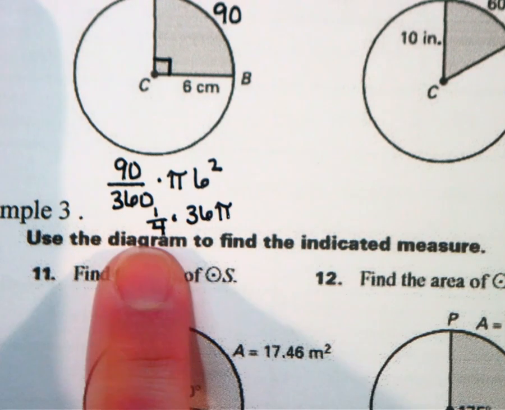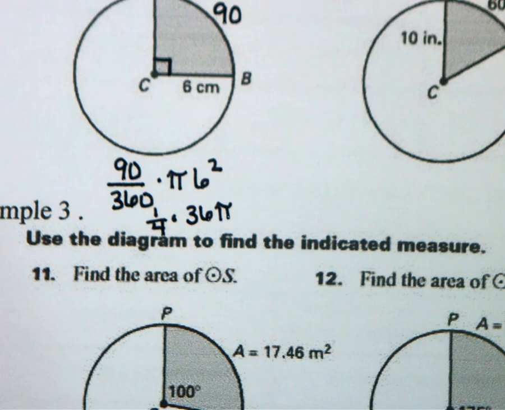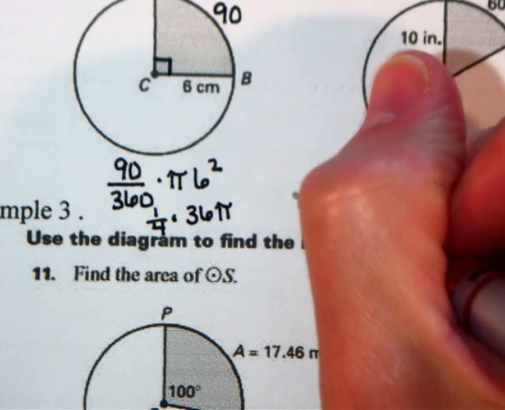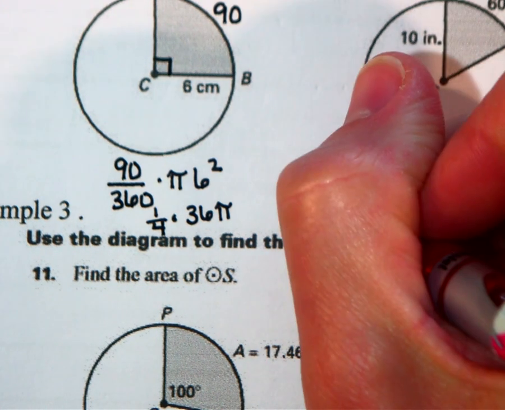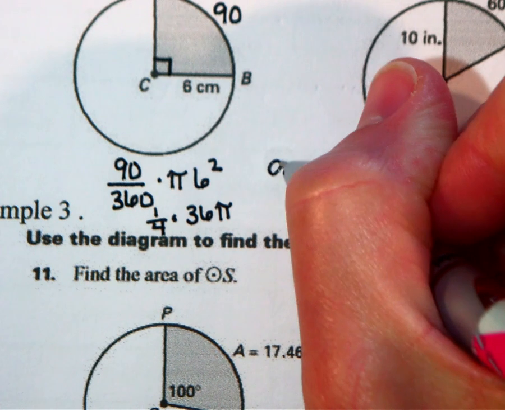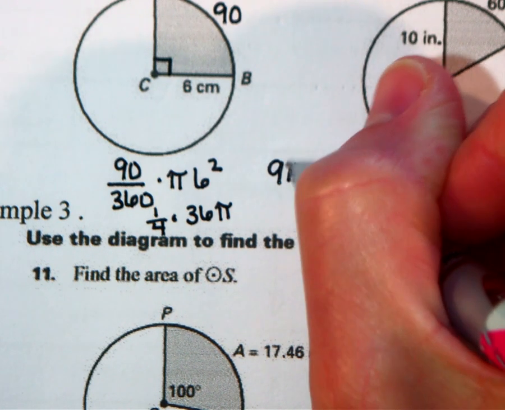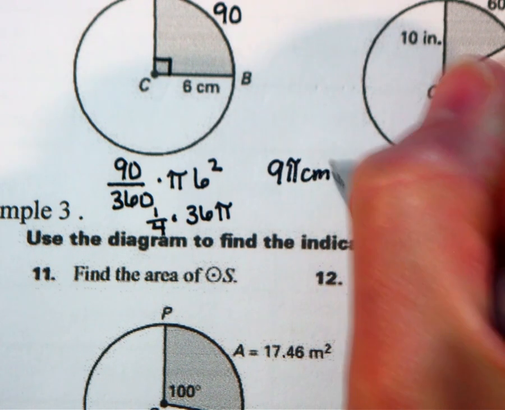So now we have to take 1/4 of 36. So that part right there, we're just basically dividing 36 by 4, which is 9. So my answer here would be 9 pi for this sector's area. So 9 pi centimeters squared.